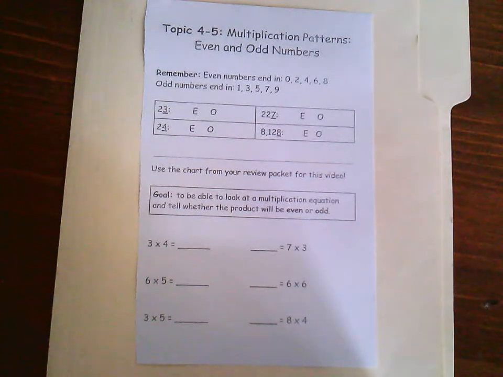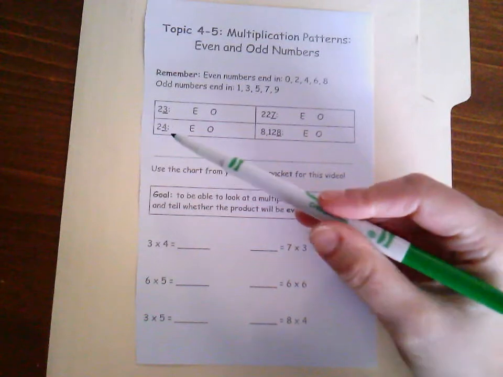So first off, remember even and odd numbers. Even numbers end in 0, 2, 4, 6, and 8. And odd numbers end in 1, 3, 5, 7, or 9. So let's just take a look at a couple of numbers up here.